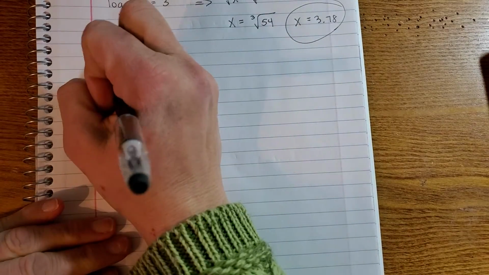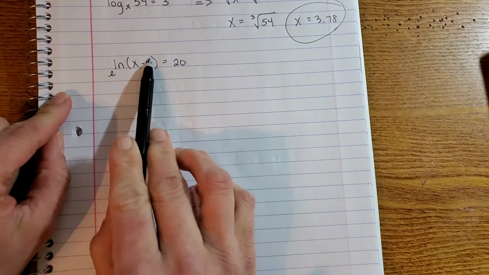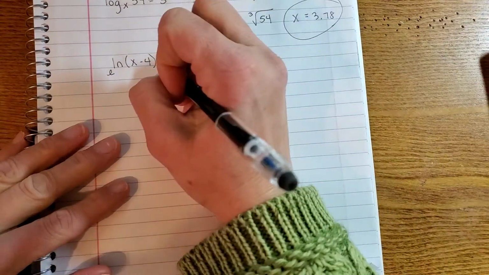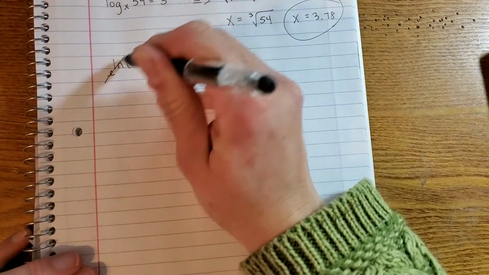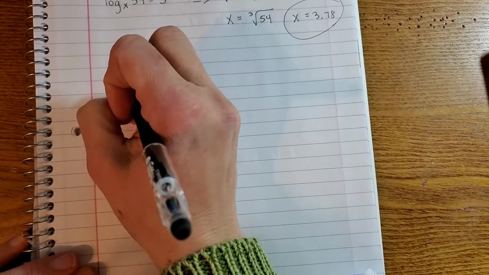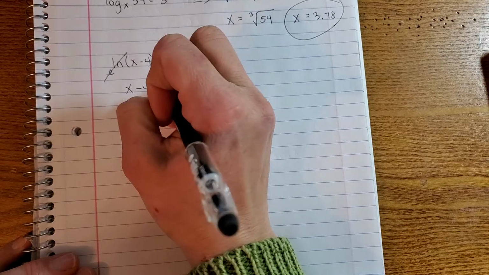So I'm going to take e, and then this is my entire exponent, but what I do to one side, I have to do to the other side. So this goes away, and I'm left with x minus 4 equals e to the 20th.